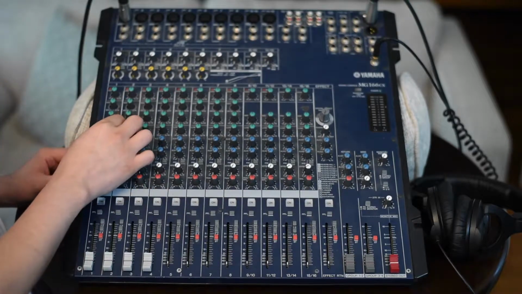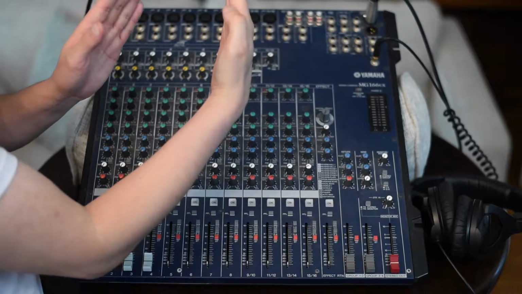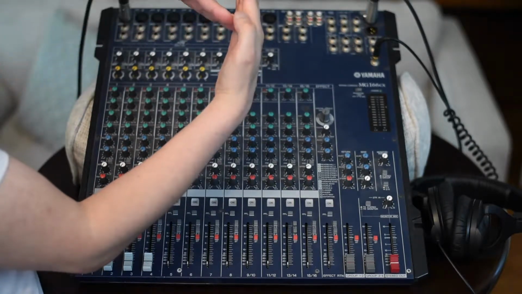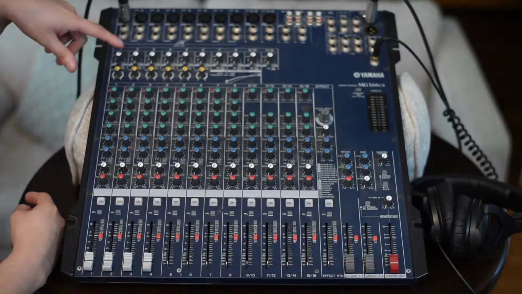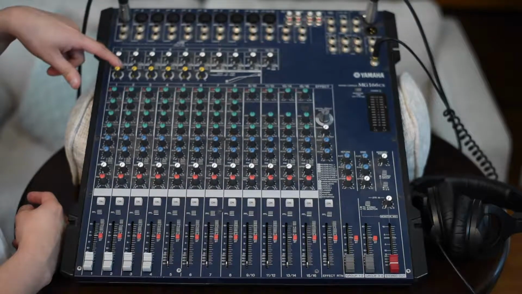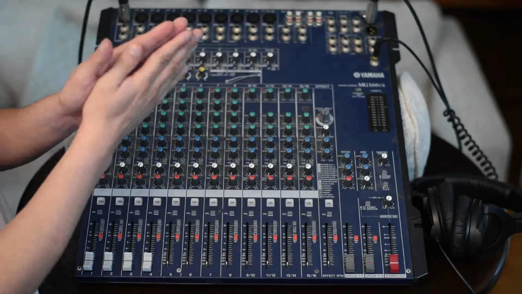And you have the low shelving, that you can push from a frequency, pushing all the lows up or down. And with this button you activate the low cut, or the high pass filter.